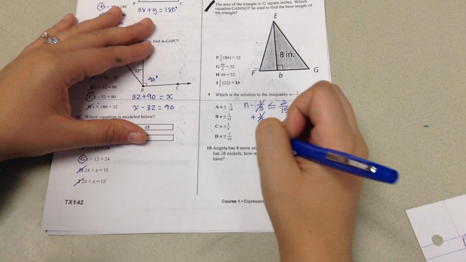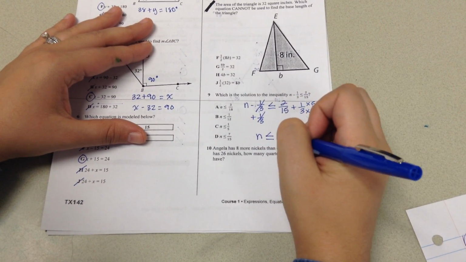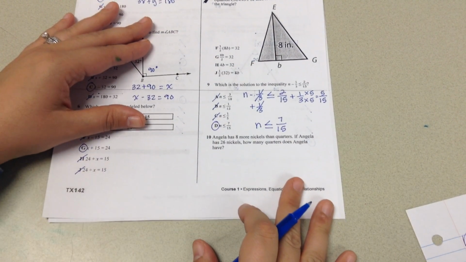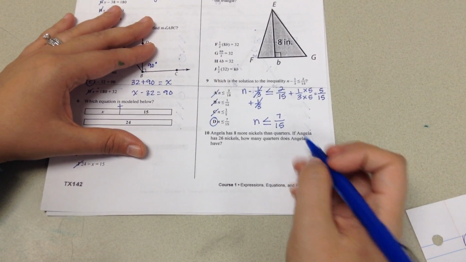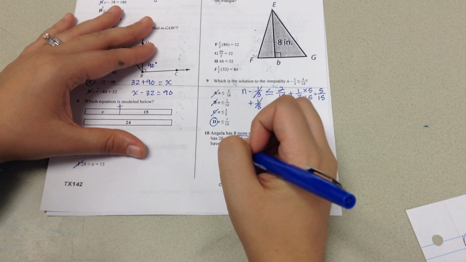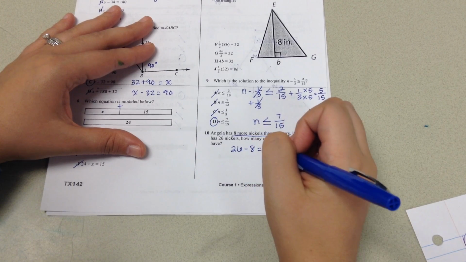So n has to be less than or equal to 5 plus 2, which is 7 over 15. And the last one, all we have to do, if it says 8 more nickels than quarters, so all I have to do is subtract 26 minus 8, and I get 18.